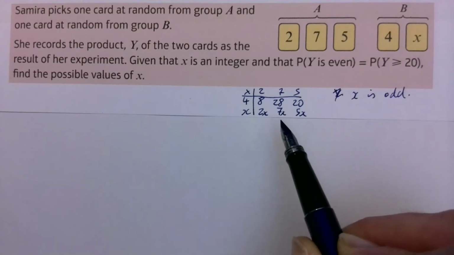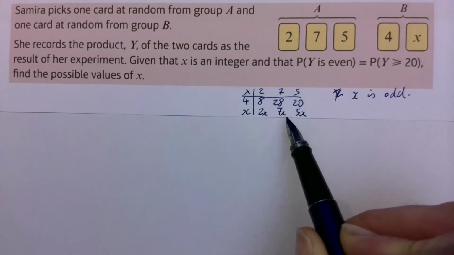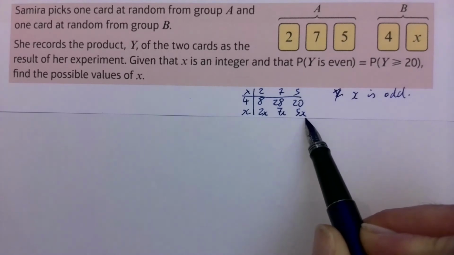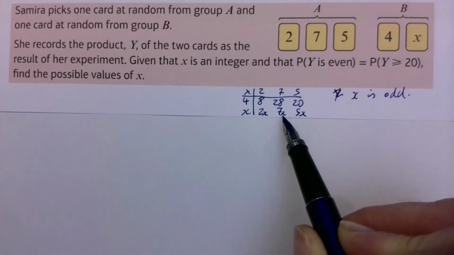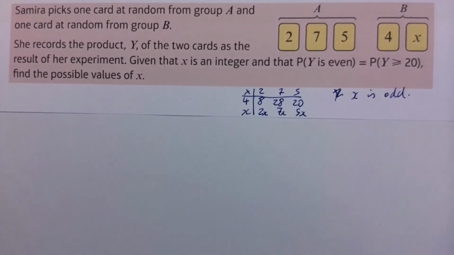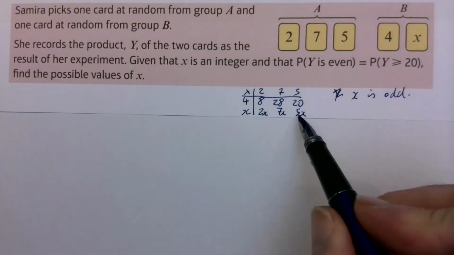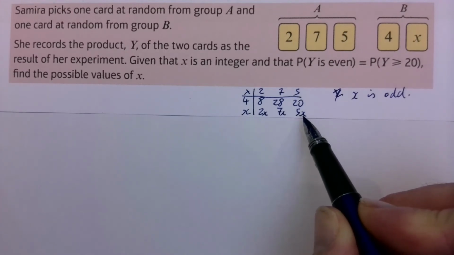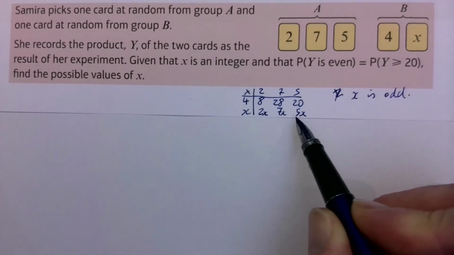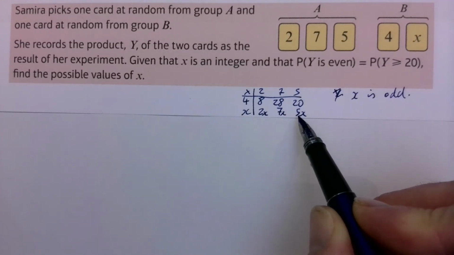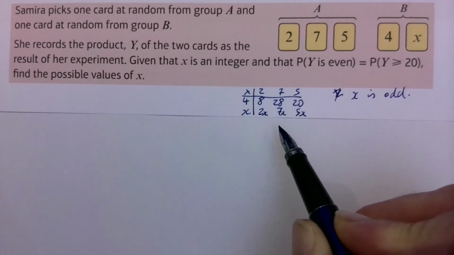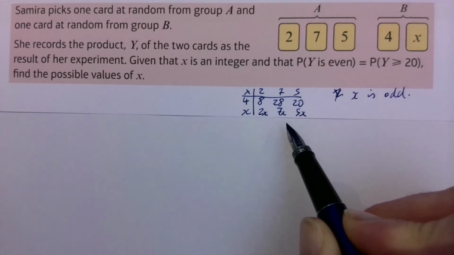Now, if x is big enough that all three of these make more than 20, then the chance of it being bigger than 20 is 5 out of 6. Whereas the chance of it being even will not be.